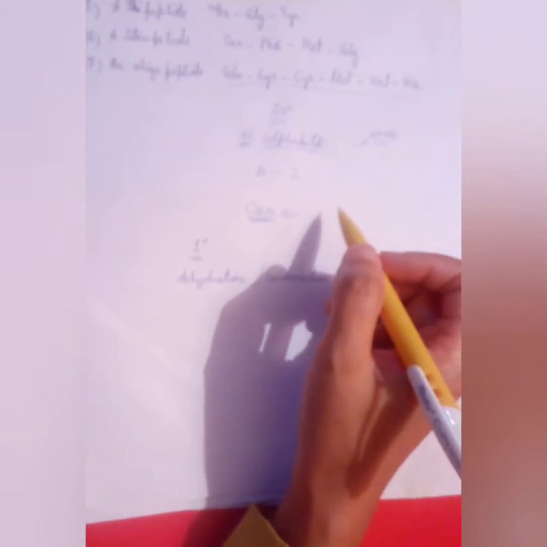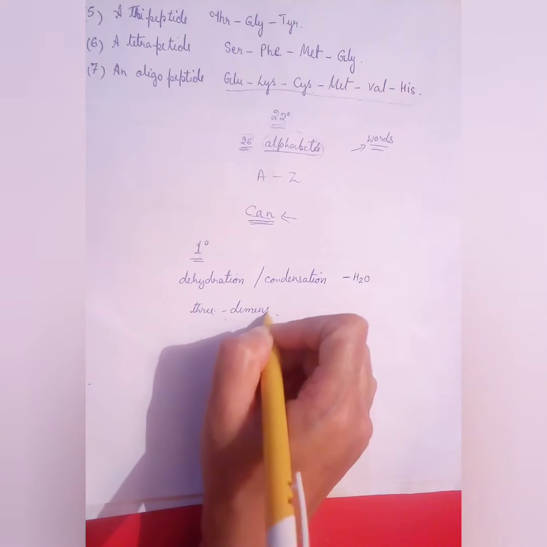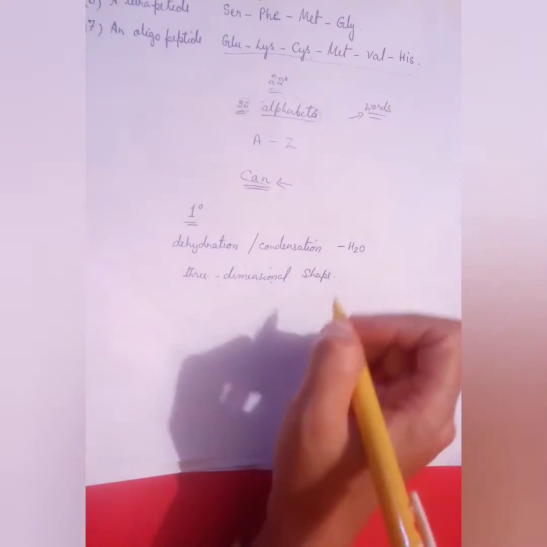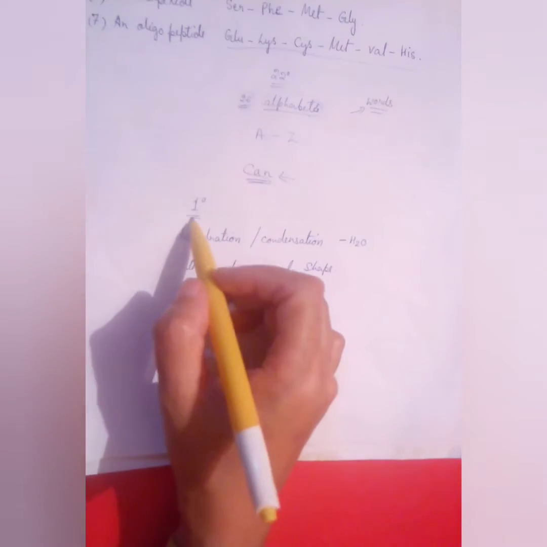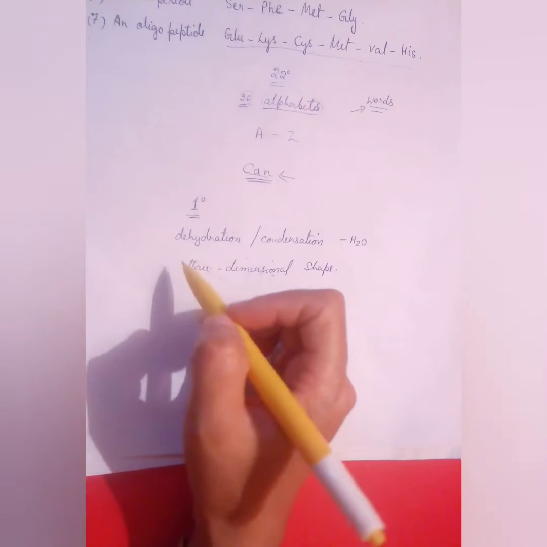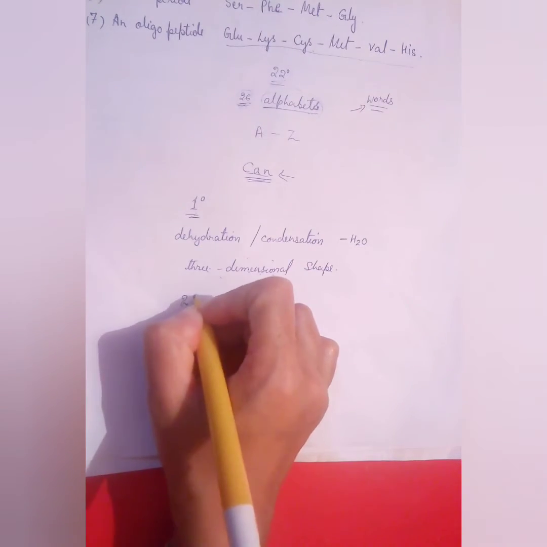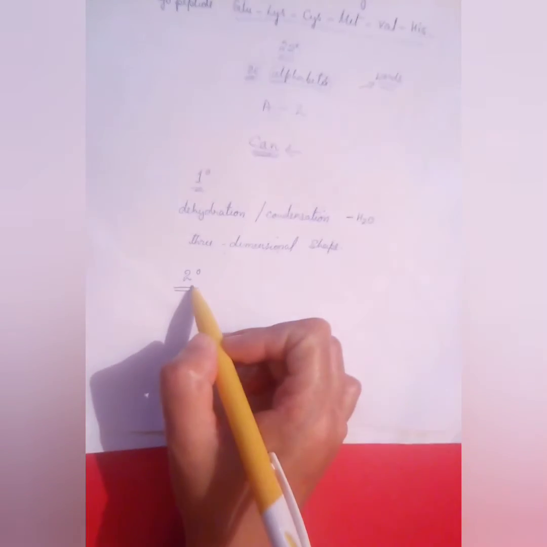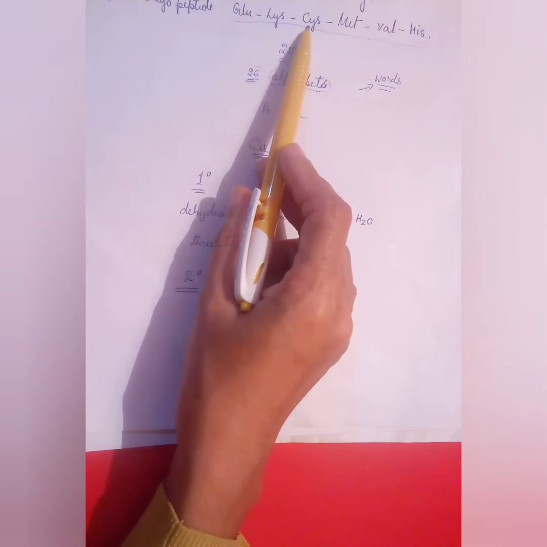a three-dimensional shape. It has to fold itself and take up a three-dimensional shape. Now that three-dimensional shape will give rise to what we call a secondary structure. When a primary structure is formed, it undergoes folding, which leads to the formation of the next type of structure called the secondary structure. So just remember, secondary structure is formed by the folding of this primary structure.